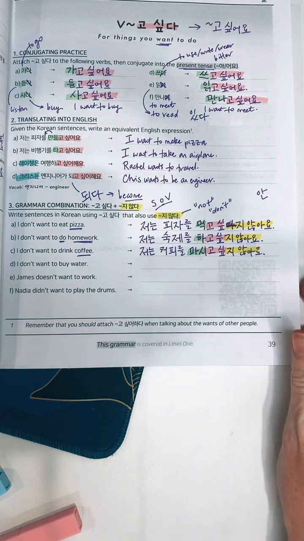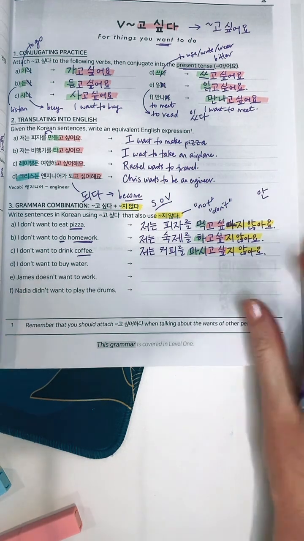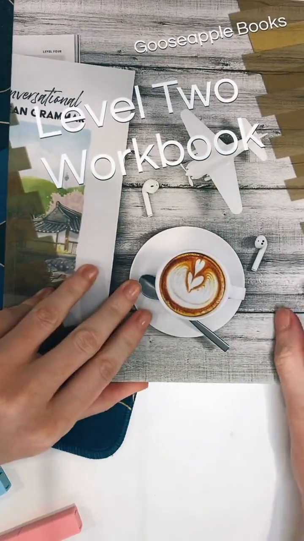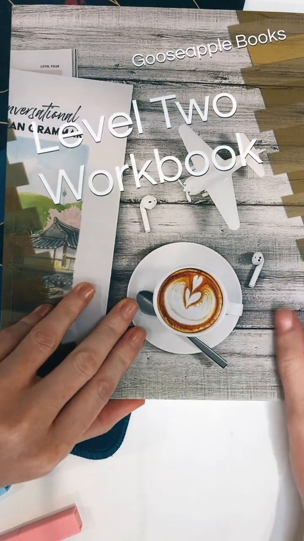I'm good, thank you. What book is this? This is the book, the level 2 workbook. This is what the cover.